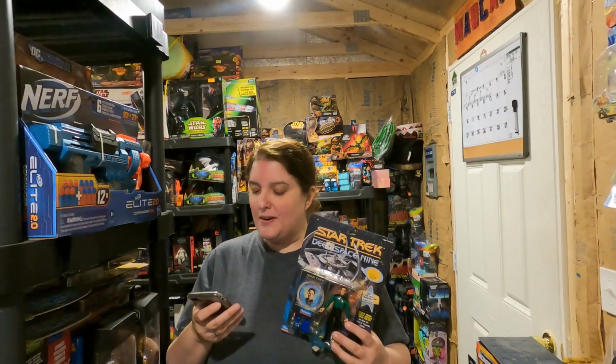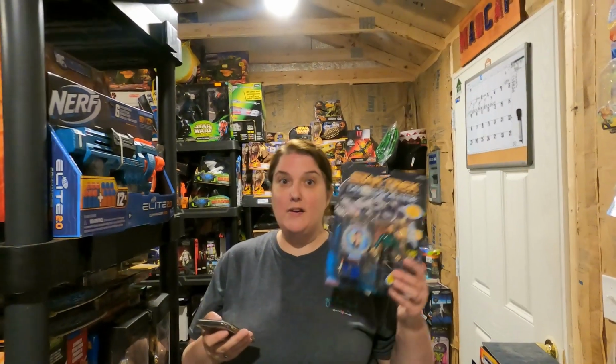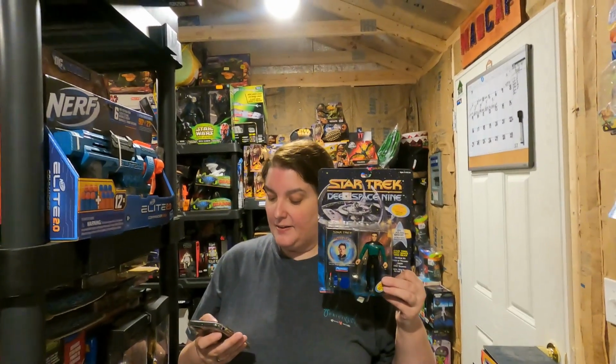All right. So last but not least, we are sold out on, not Star Trek, but on this particular figure. He's the last one? He is the last one in the Space Caps Deep Space Nine.